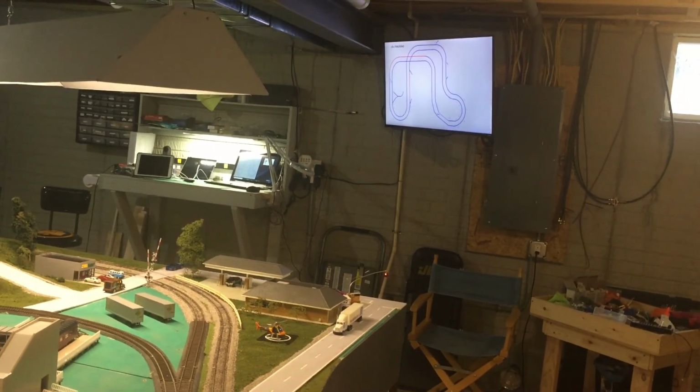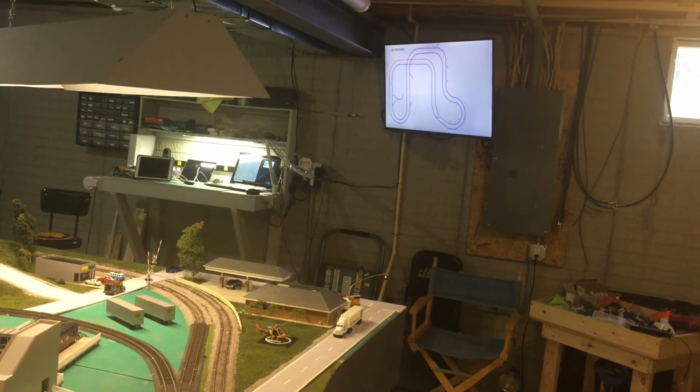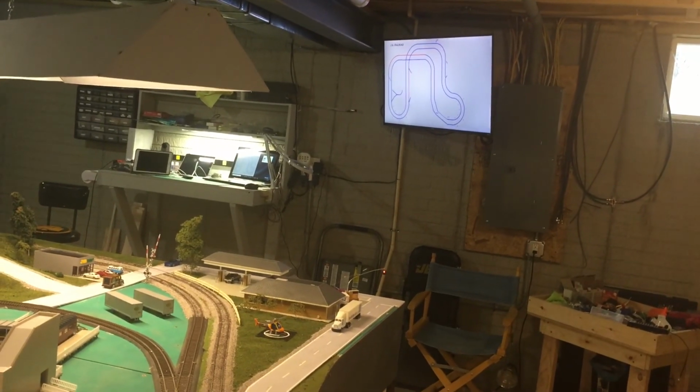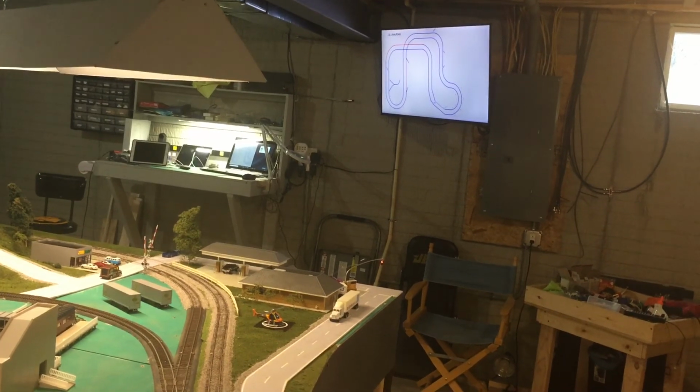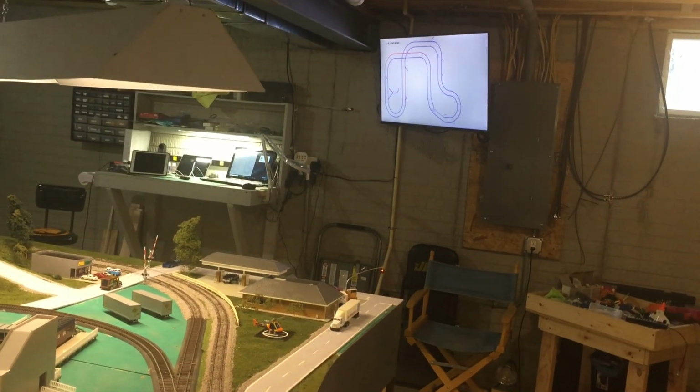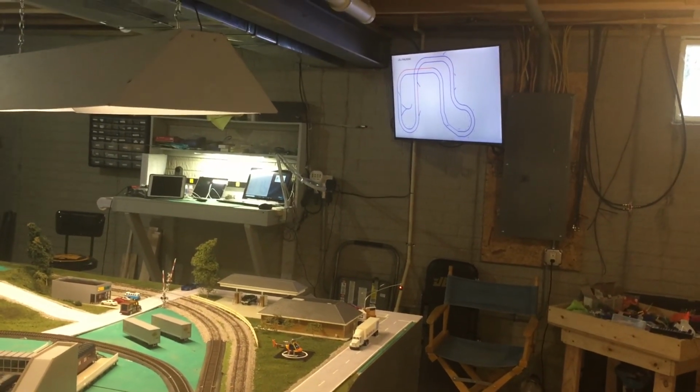It will probably take me a couple weeks to get this done, but I wanted to show you some of the various aspects of the technology that can be used to enhance your model railroad. So everybody keep running the trains, and I hope you have a great day.